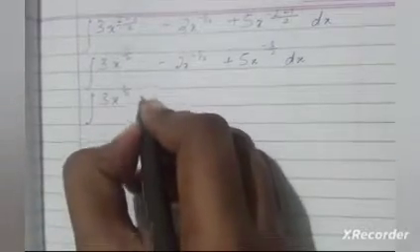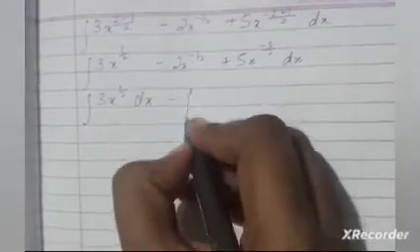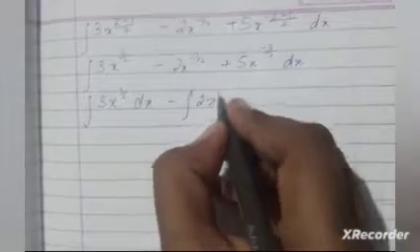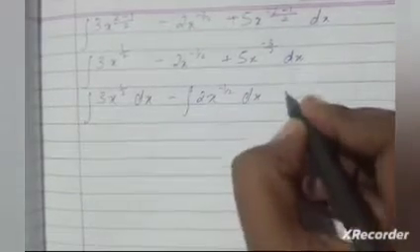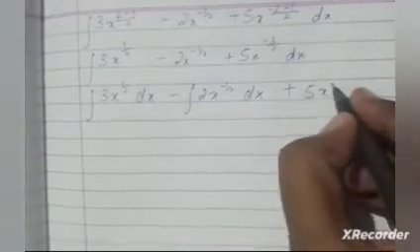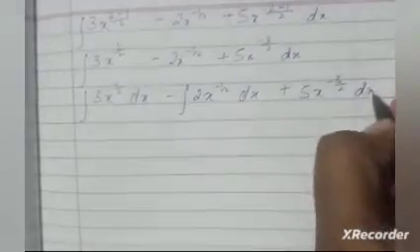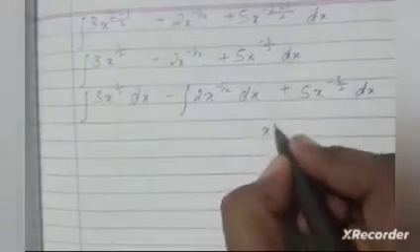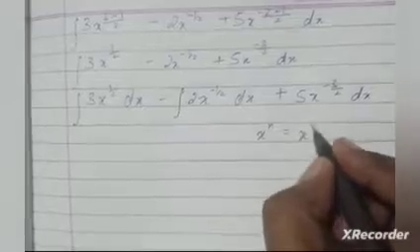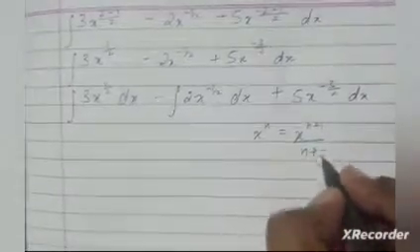Now we will integrate these three terms individually. So integration 3 x to the power 1 by 2 dx, minus integration 2x to the power minus 1 by 2 dx, plus 5x to the power minus 3 by 2 dx. Now we will use the formula: integration of x raised to n is equal to x raised to n plus 1 divided by n plus 1.